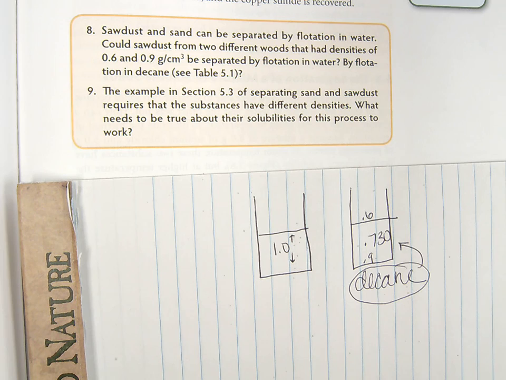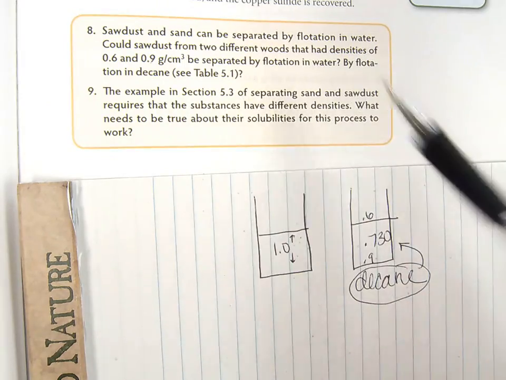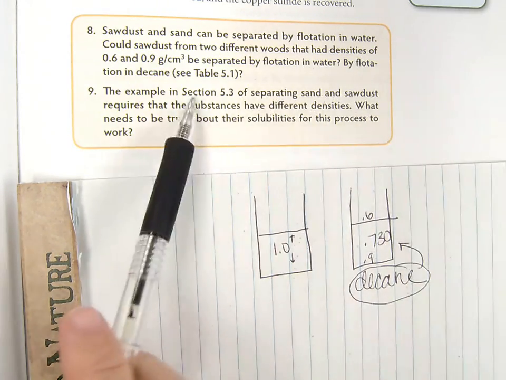Number 9. The example in section 5.3 of separating sand and sawdust requires that the substances have different densities. What needs to be true about their solubilities for this process to work? Okay, in order for separation by flotation to work, the first thing is they have to have different densities, one greater than the liquid, one less than the liquid.